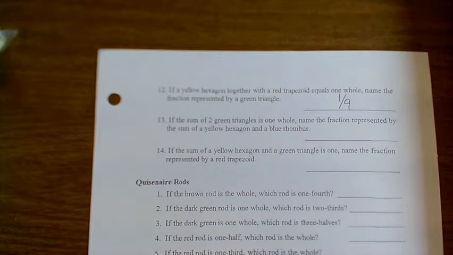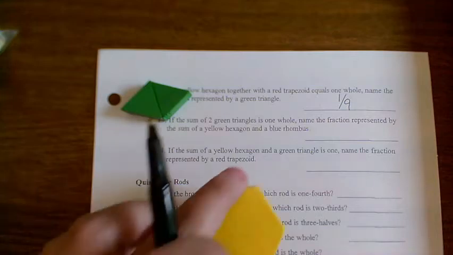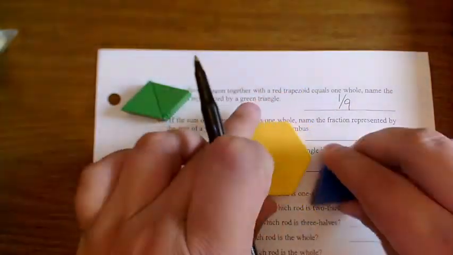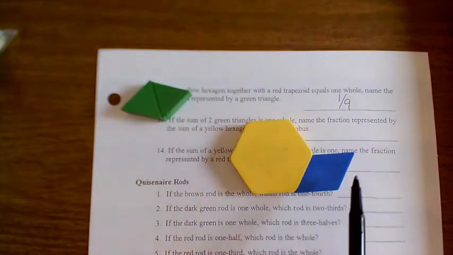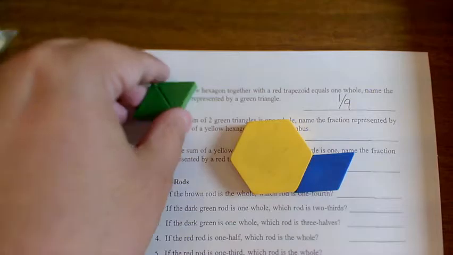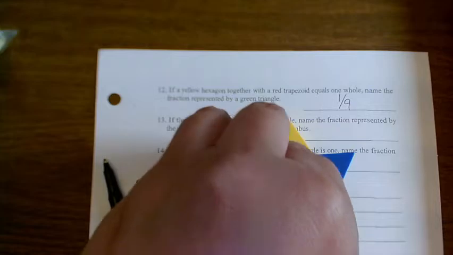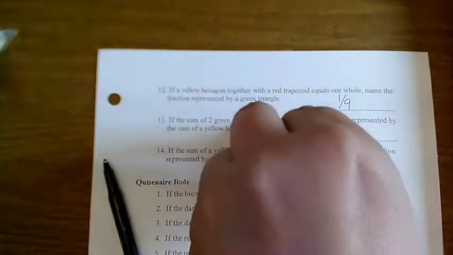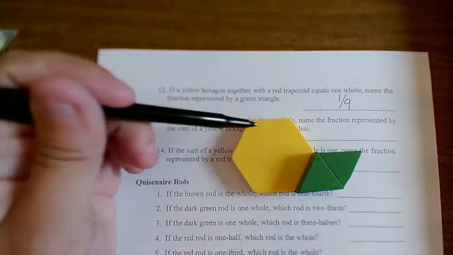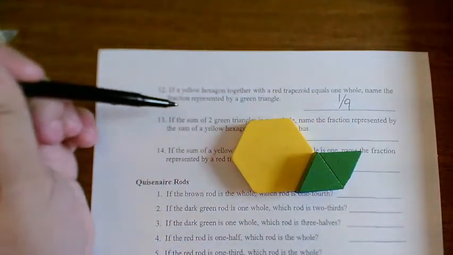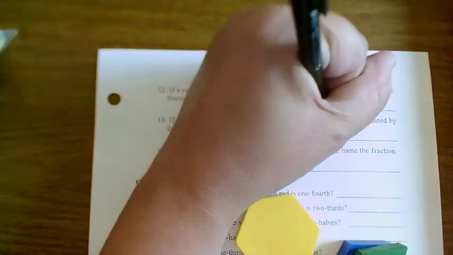Let's see. If the sum of 2 green triangles is the whole, name the fraction represented by the yellow hexagon and the blue rhombus. Okay, so if this is 1, how much would be in this particular shape? So if we just travel around, so that would be 1, there's 2, there's 3, and there would be 4. Okay. So 8 green triangles total, and then if it takes 2 to make a whole, it's almost like saying 8 halves, which is the same thing as 4.